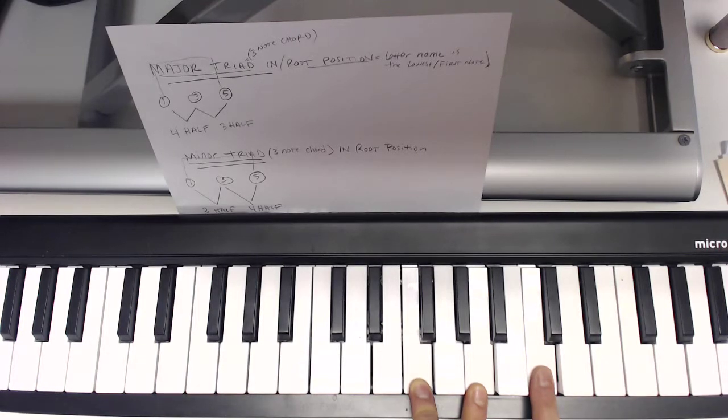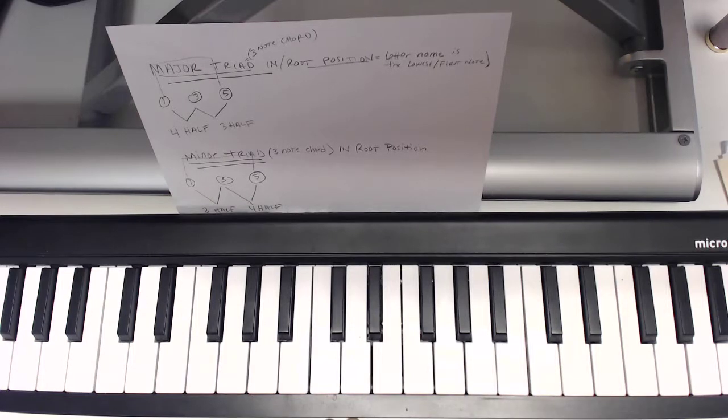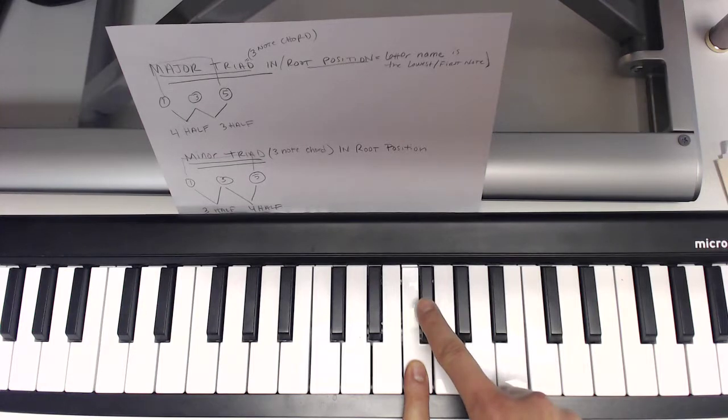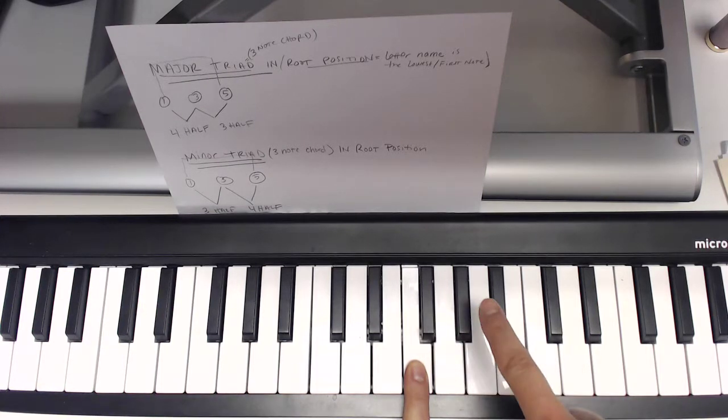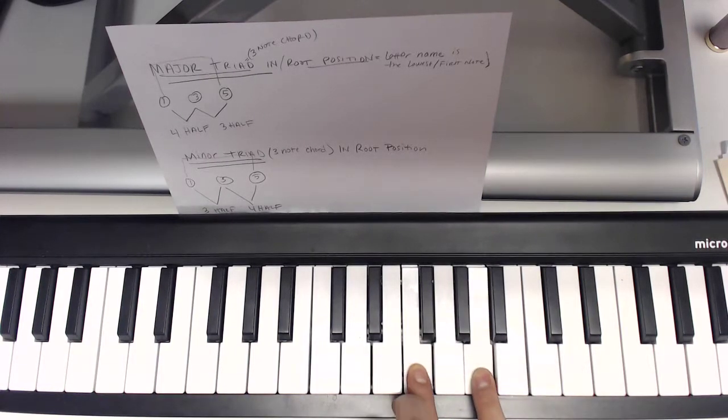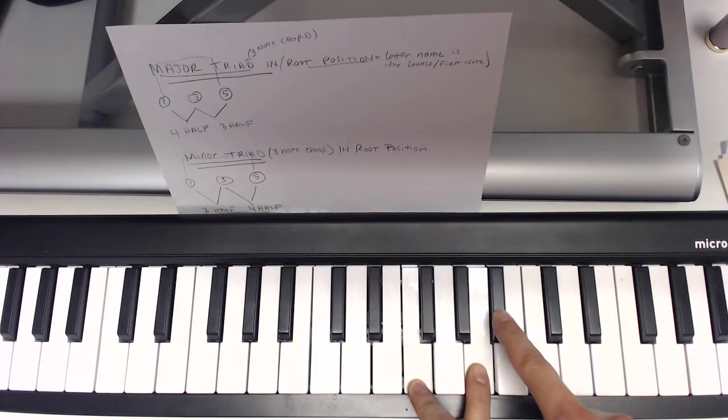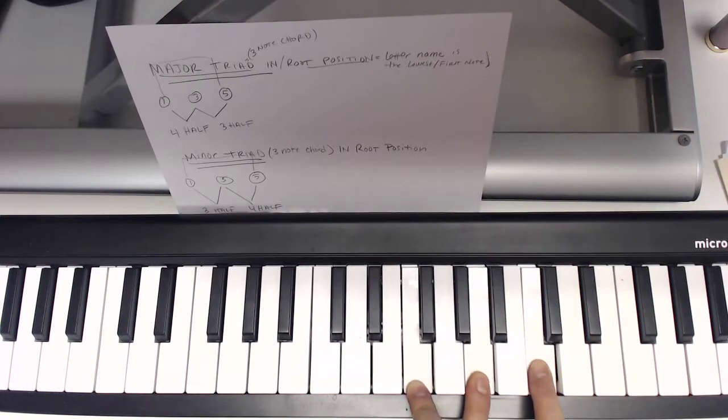Okay? So let's do that again. So the major triads are the 4 and 3. That's how we count those. So wherever you start, we're going to start on F. So we want to make an F major. From here, we're going to count up 4. So we count 1, 2, 3, 4. That gives us our next note, or our middle note. Okay. From here, we need to count up 3. 1, 2, 3. Okay, there's our F major triad.